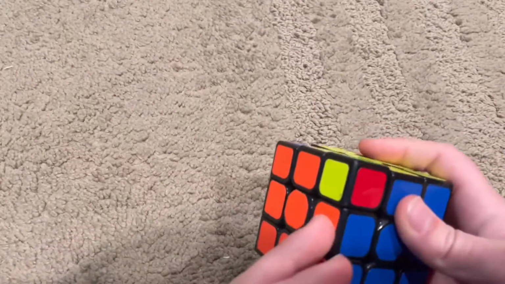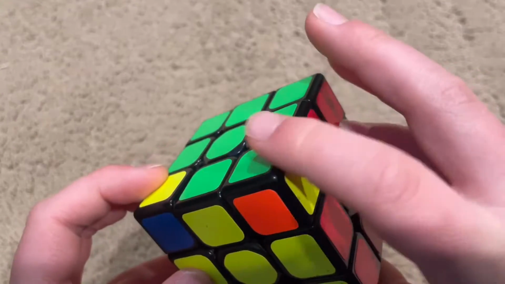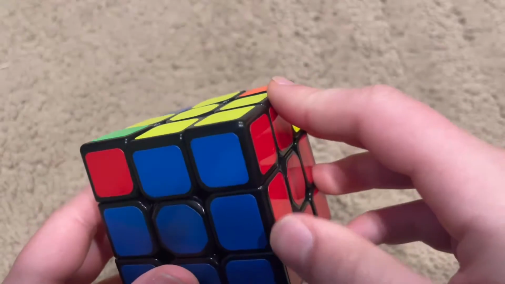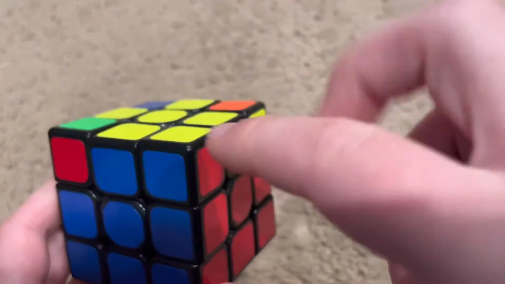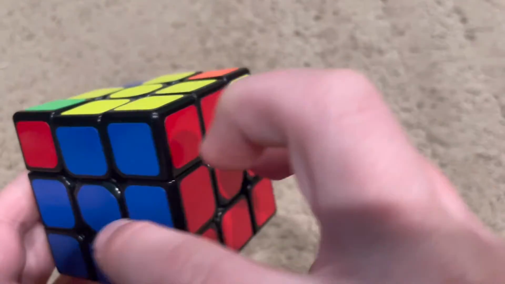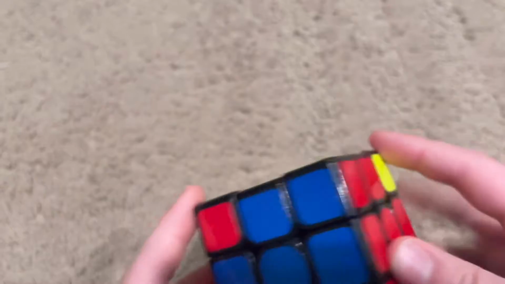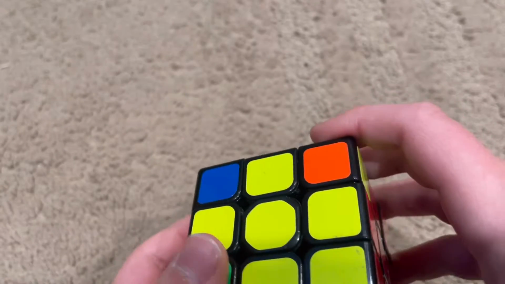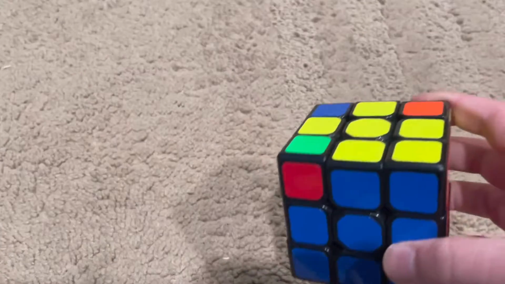You'll notice we'll have 0, 1, or 4 of these corners solved. The yellow doesn't matter right now. The blue and red have to be between the blue and red centers. Looks like we only have 1, because we can't have 2 or 3. We can have 0, 1, or 4.